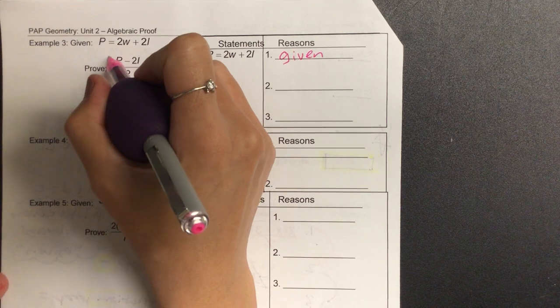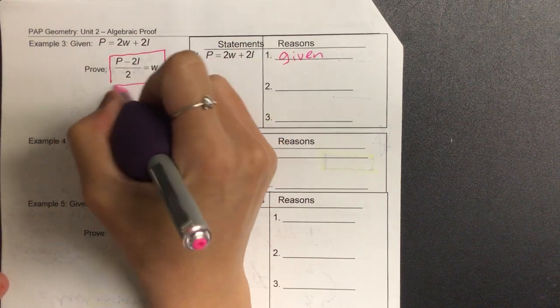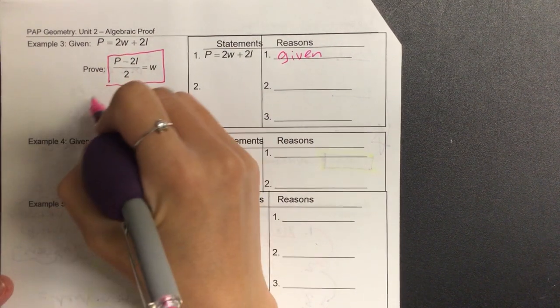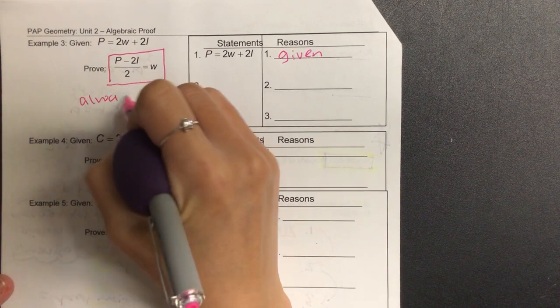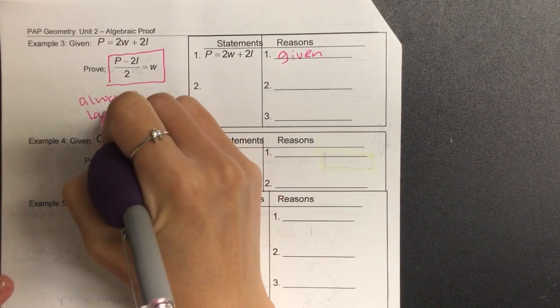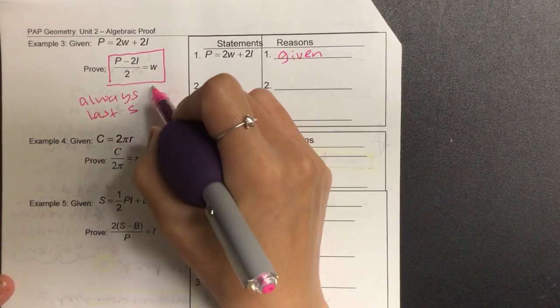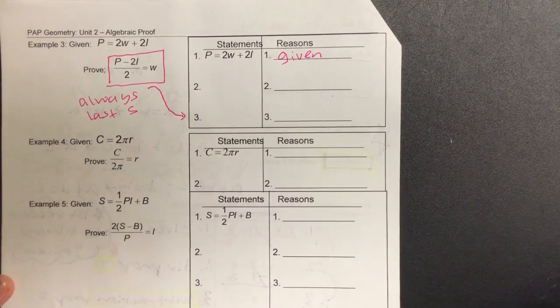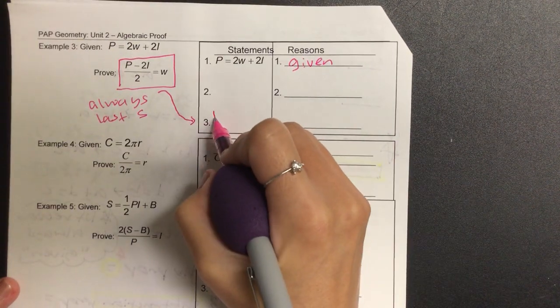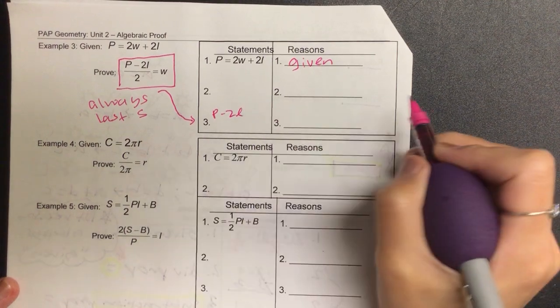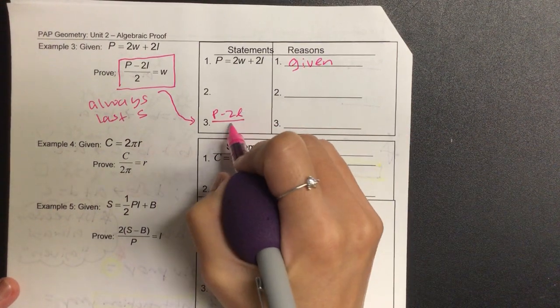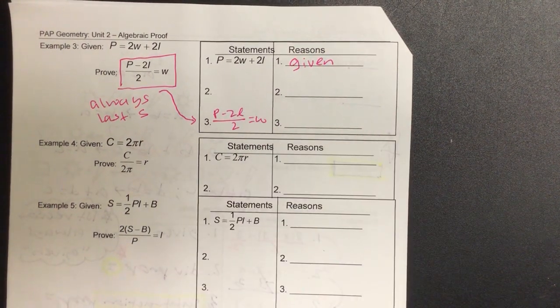So I want you to box the proof part right here. This always goes last. Always the last statement. Last, S as in statement. So this is going to go at the very end. So let's copy. P minus 2L is not a 1. Divided by 2 is equal to W.